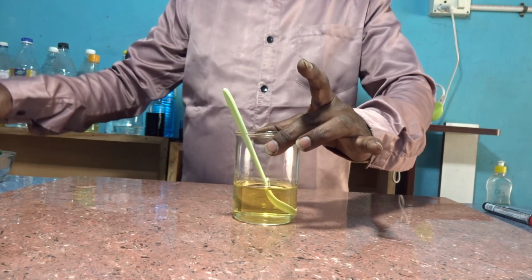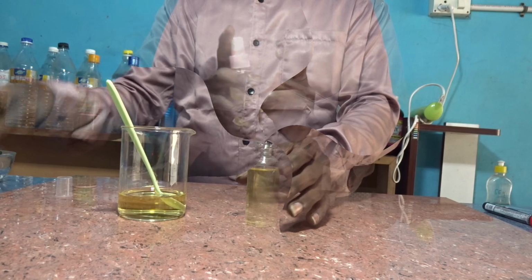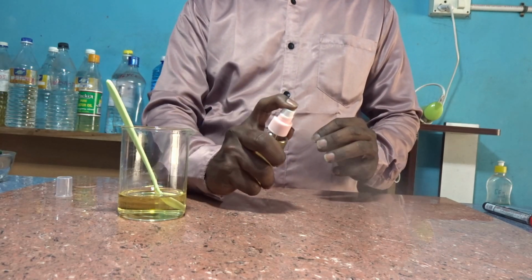So the process is over. Now room spray is ready. I am filling it in a spray bottle. It is spraying well. I can feel the smell of Ratnamola. It is very good.